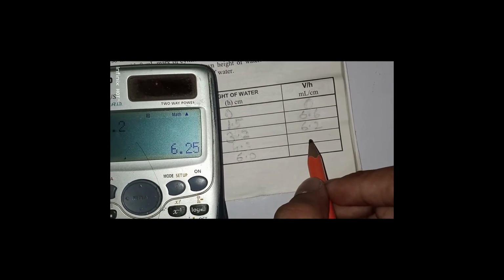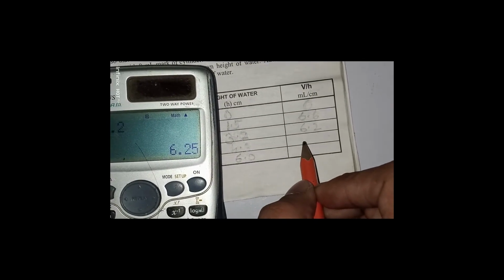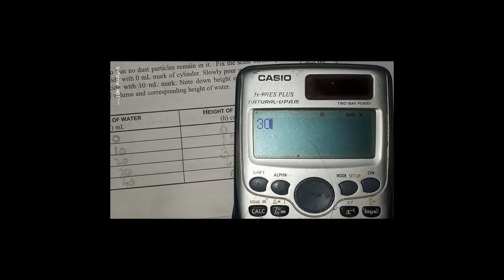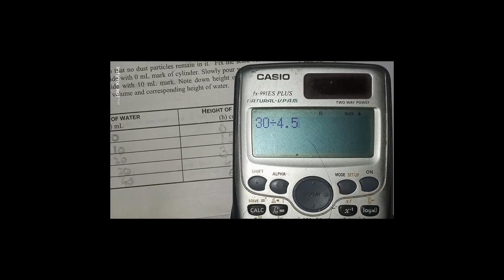In this way we can verify that the relation between volume and height is constant. So let's see the ratio of 30 and 4.5. 30 divided by 4.5, the answer will be 6.6.